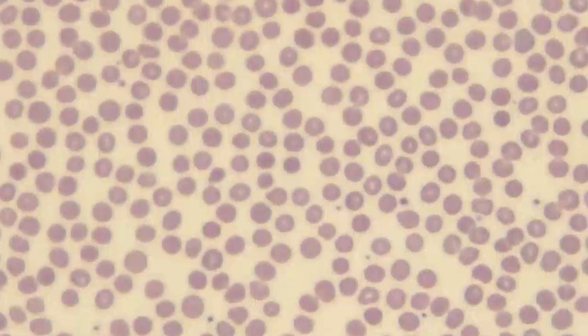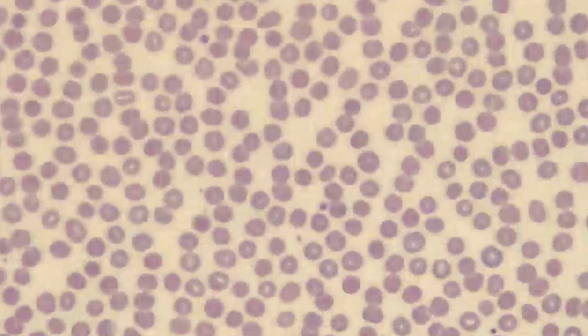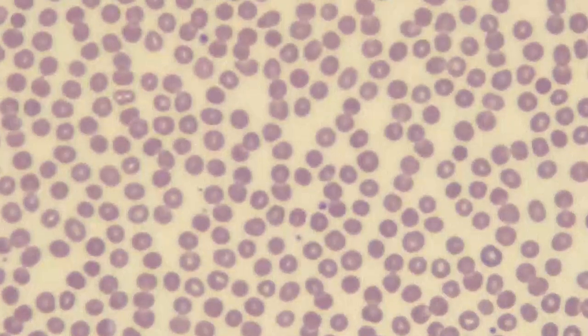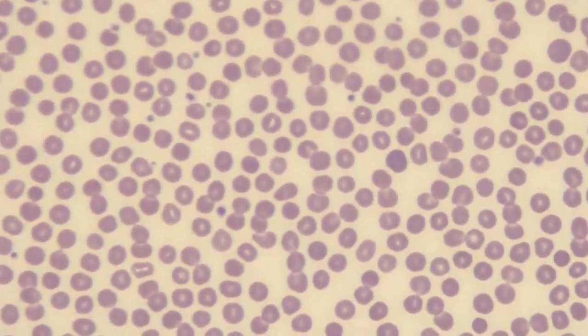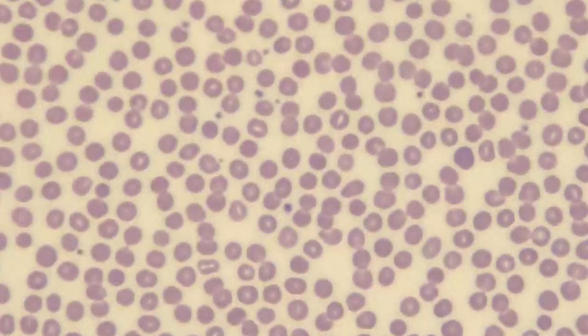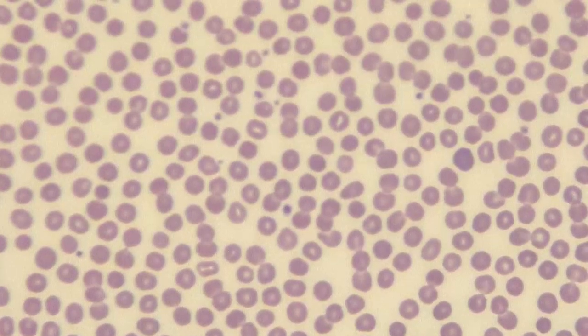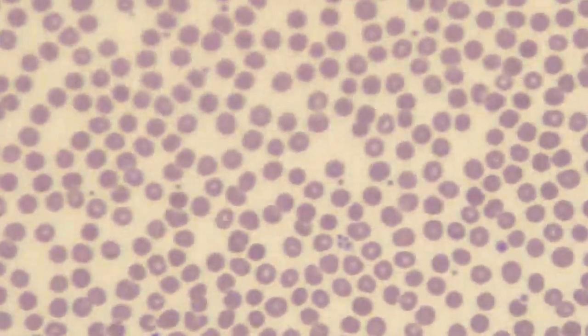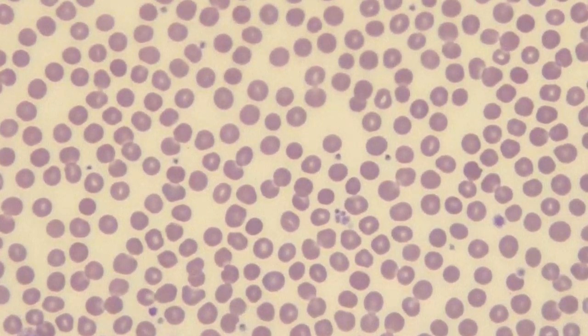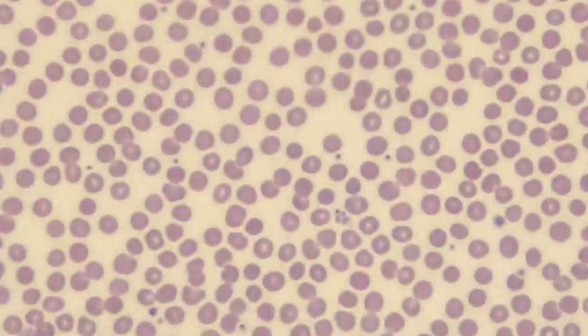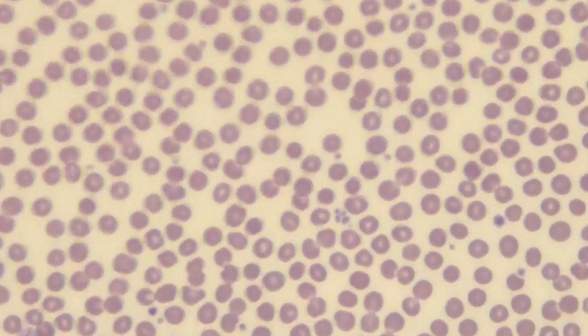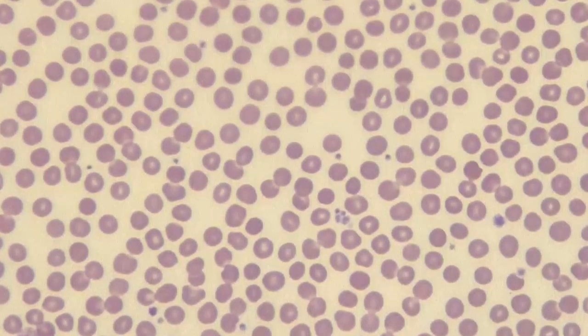But I like to assess platelets on 40x rather than 10x. And we can see here, in the center, some platelets, and it looks like an even distribution. In the very center here, I can see a clumping of maybe about 6 platelets, but in looking at this entire slide, I haven't really seen that anywhere else, so I'm not really going to get too excited and call platelet clumps.